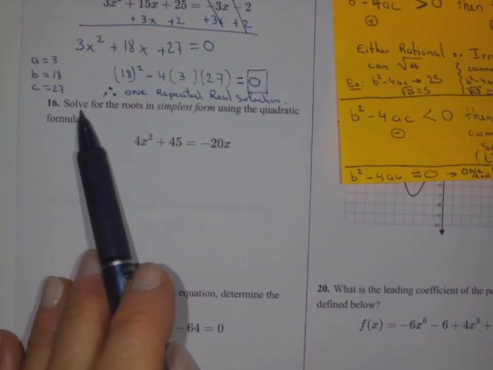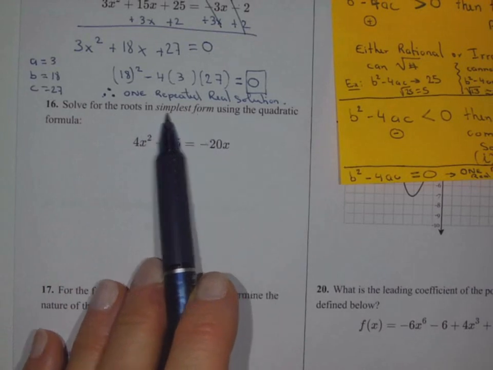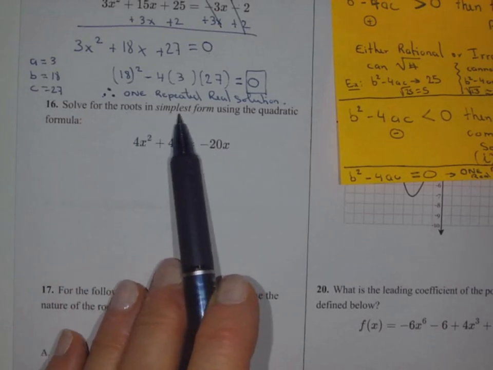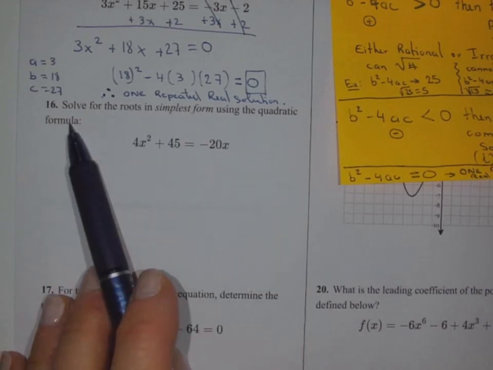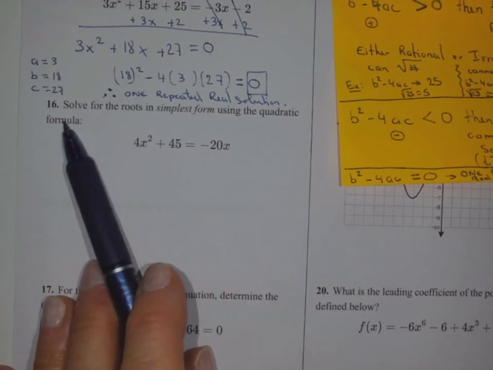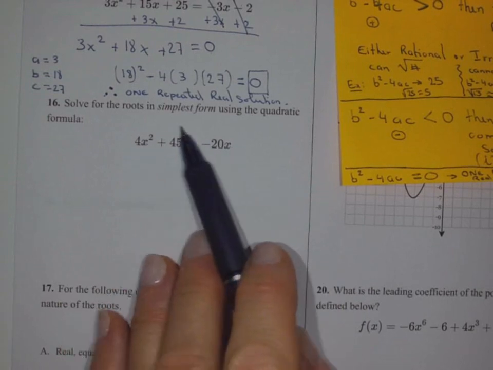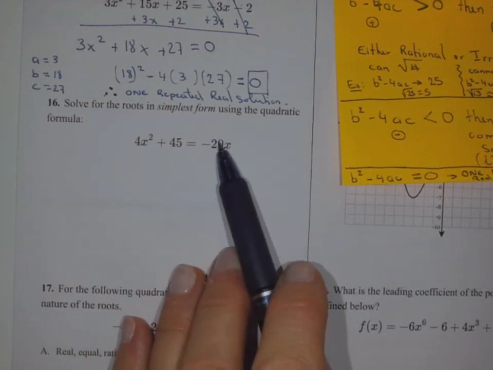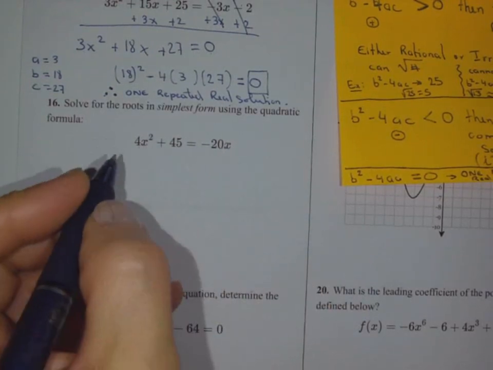All right, here we have to solve. We want the roots in simplest form using the quadratic formula. So we are not given options here on the method. We are told to use the quadratic formula. Remember, it has to be set equal to 0 first. So let's do that. We're going to add 20x to both sides.